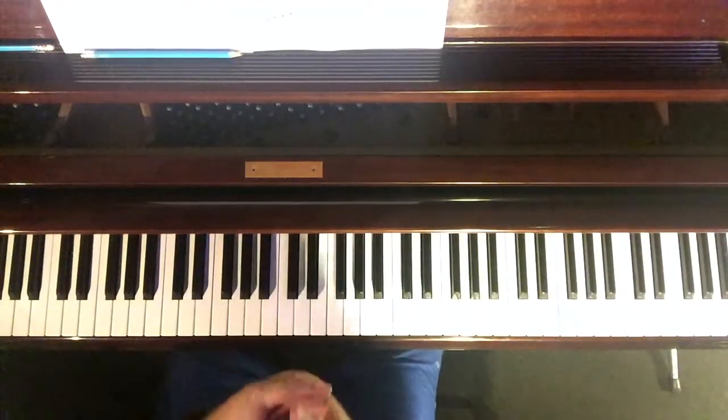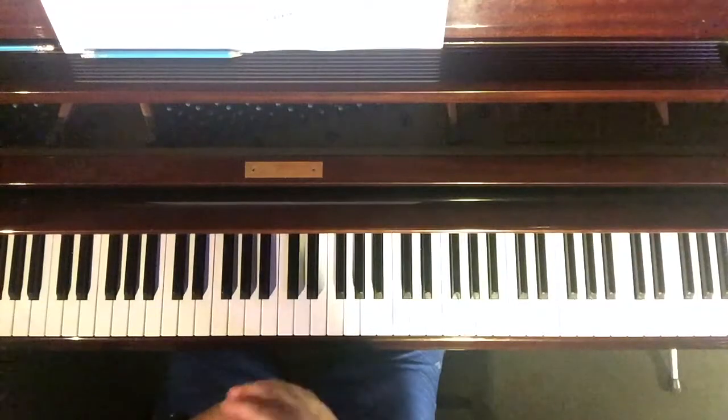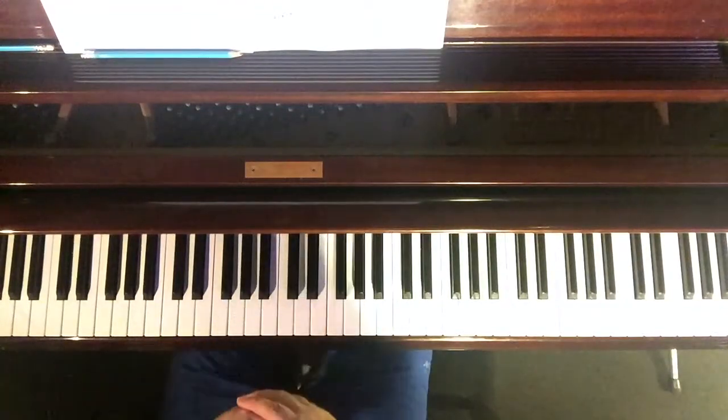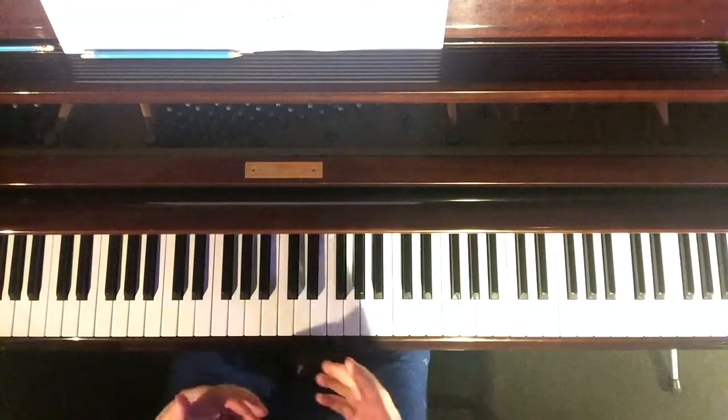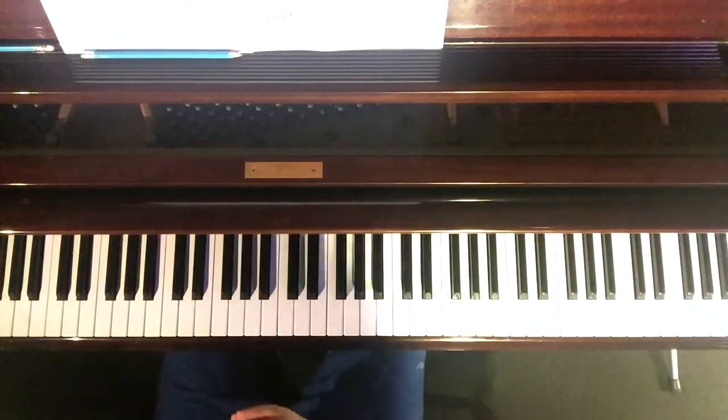And then you'd play the standard however you want to play it. I don't usually play that intro, I usually just go straight into it, but it's up to you what you want to do. But it's worthwhile knowing that intro.